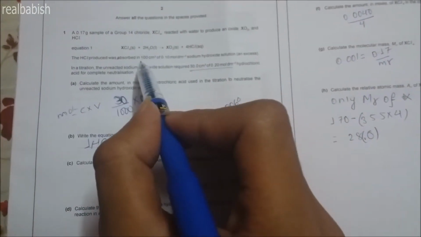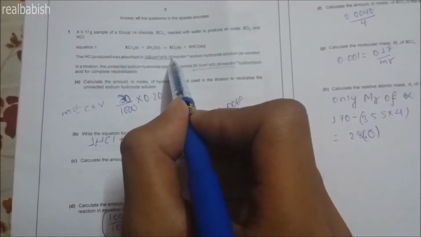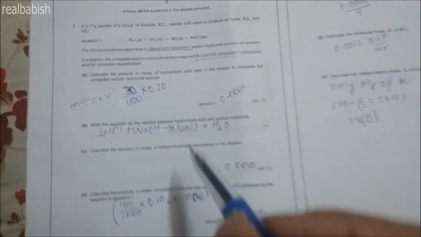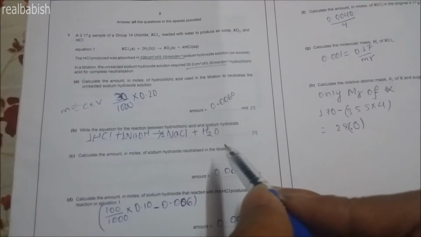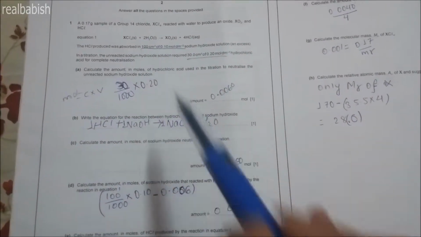Here this is the total amount of NaOH placed, and this is the amount of NaOH used in the second reaction. So by subtracting the used amount of NaOH from the total amount of NaOH input, it gives us the amount of NaOH reacted in equation 1, the first reaction, which is 0.0040 mole.